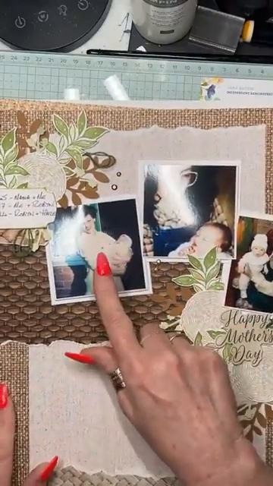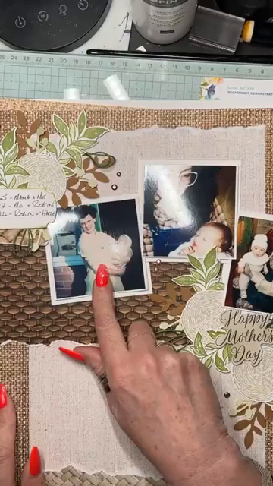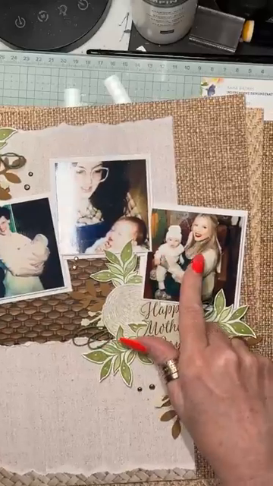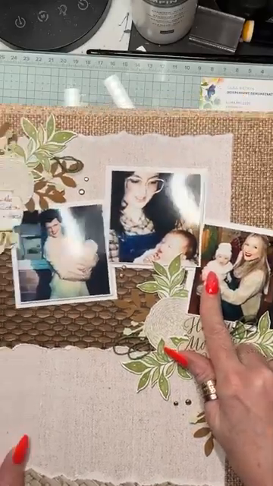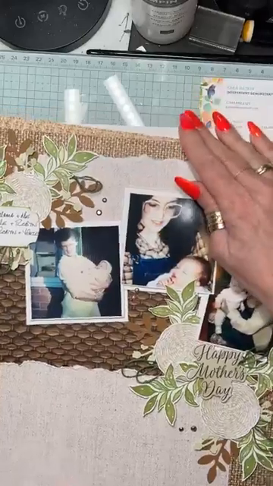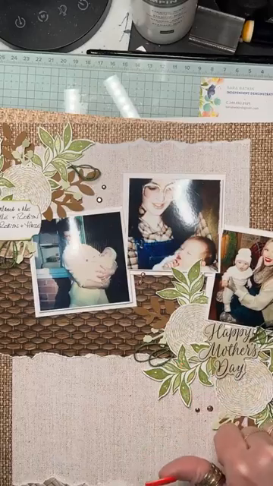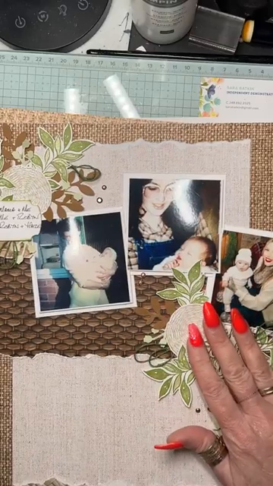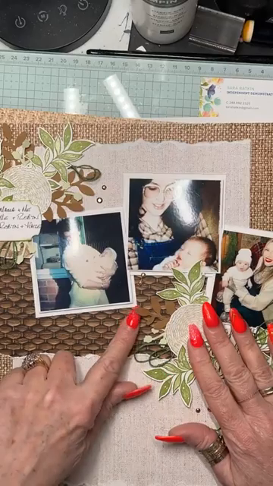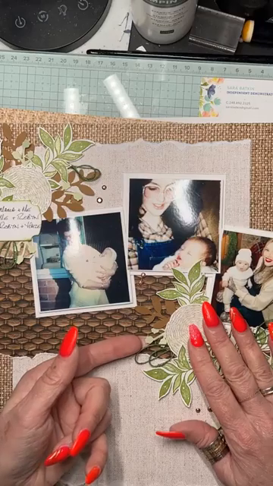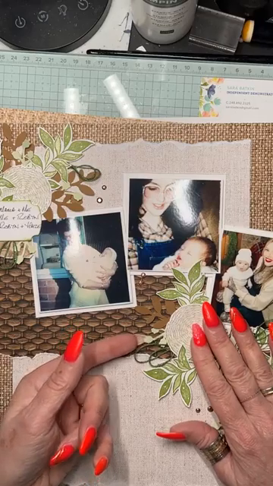I'll show you the 3 photos. So this is my mom with me. This is me with Robin, and then this is obviously Robin with Hayes. And you can see where I stamped the basket, and then I've added in the flowers, and I've added embellishments as well. And then here you can see I used that punch, and the little green pieces again are the punch that I used.